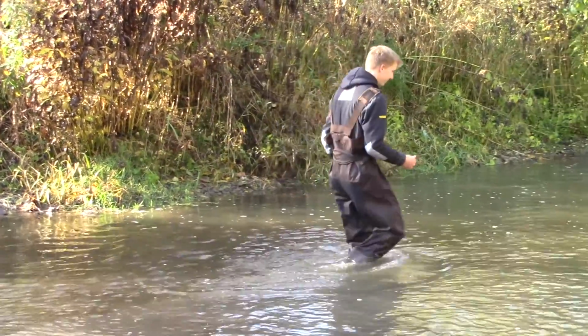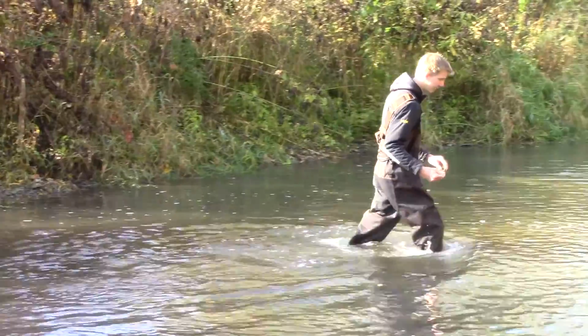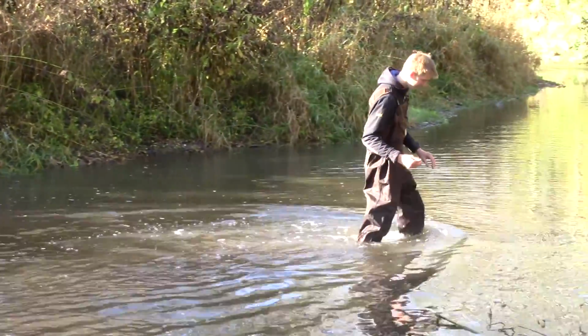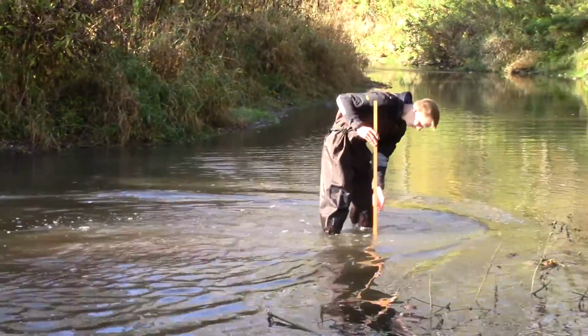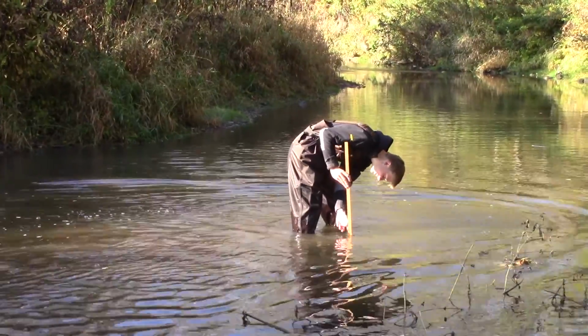An important thing to keep in mind is that when maintaining channels, you need to mitigate the impact of the maintenance by picking a time where there's the least fish that are going to be using the channel, so the dead of summer.